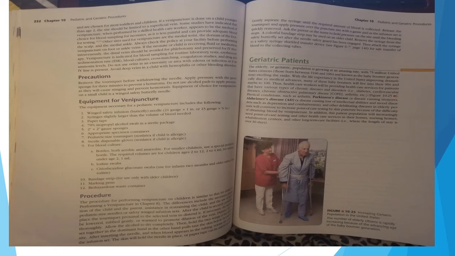Equipment for venipuncture. The equipment necessary for a pediatric venipuncture includes the following: winged safety infusion butterfly needle, 21 gauge by 1 inch or 23 gauge by 3/4 inch. Syringes slightly larger than the volume of blood needed. Paper tape. 70% isopropyl alcohol swab in sterile package. 2x2 gauze. Appropriate specimen containers. Pediatric size tourniquet, non-latex if the child is allergic. Sterile disposable gloves, non-latex if the child is allergic.